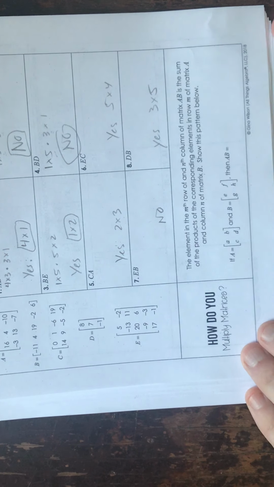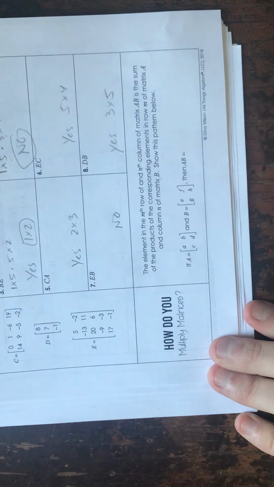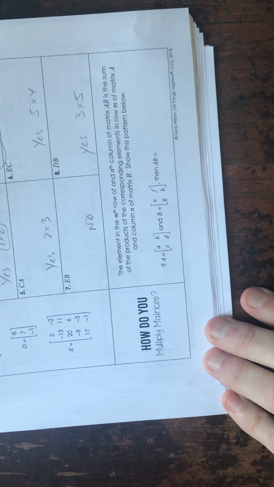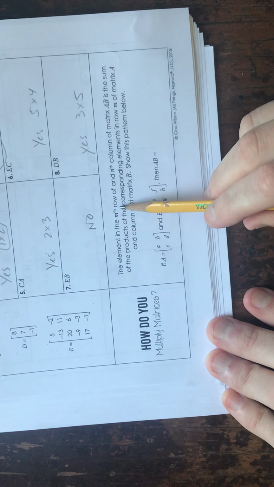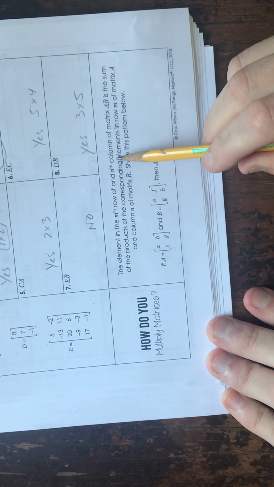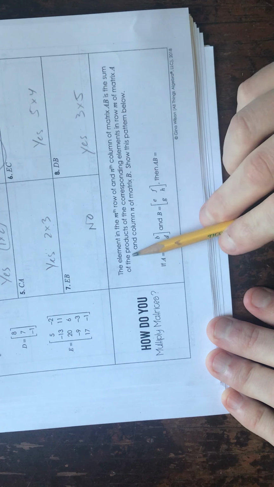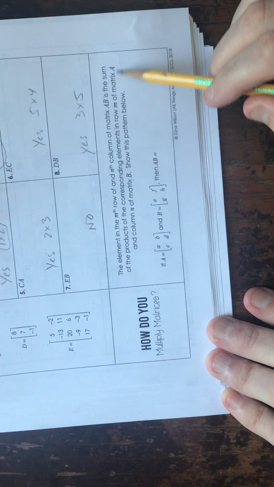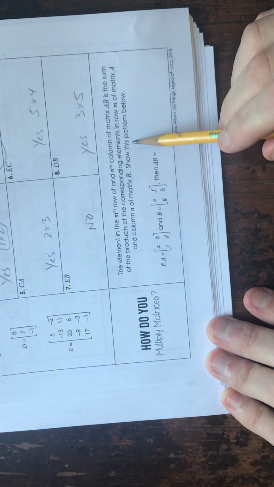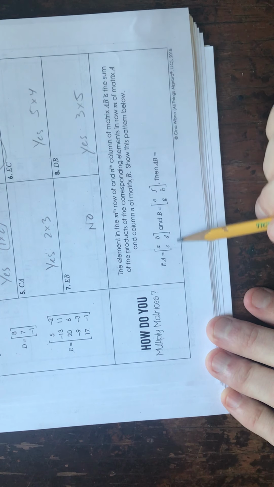Okay. So now let's look at how we actually multiply. We know whether or not we can multiply and what our answer is going to look like in terms of its dimensions, but we have to figure out how we can actually multiply these together. And this is what's going to happen. The element in the mth row and nth column of matrix AB is the sum of the products of the corresponding elements in row m of matrix A and column n of matrix B. So this is the pattern that we're going to see.